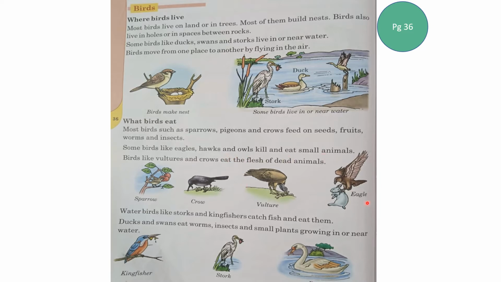Some birds जैसे कि eagle हो गया, owl हो गया, they kill and eat very small animals. So for example, they would kill a mouse, a rat, etc. Birds like vultures and crows eat the flesh of dead animals. Crows and vultures eat the flesh of animals that are already dead.